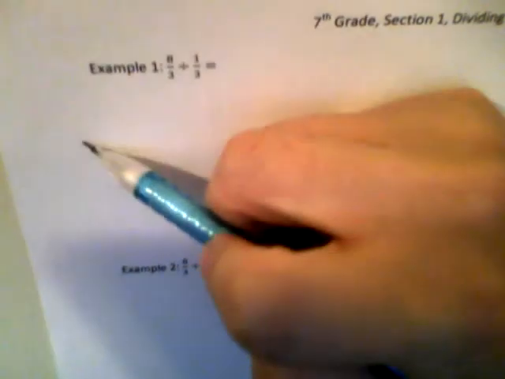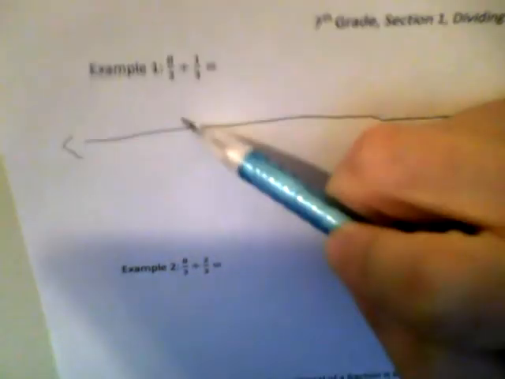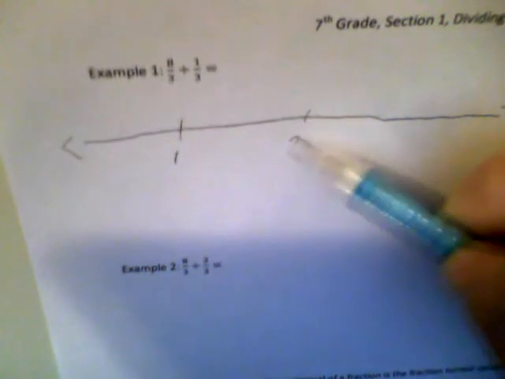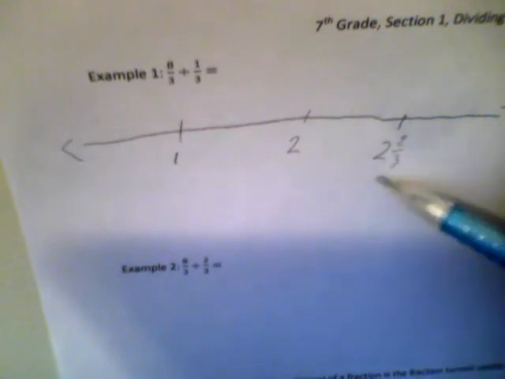I want to first explain what this looks like picture-wise. So I have 8/3 divided by 1/3, okay? So 8/3 is just 2 2/3. So I'm going to go ahead and make a number line. This is 1, this is 2, and then this can be 2 2/3, which is the same as 8/3.